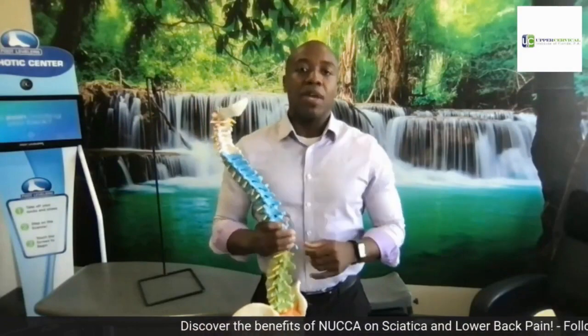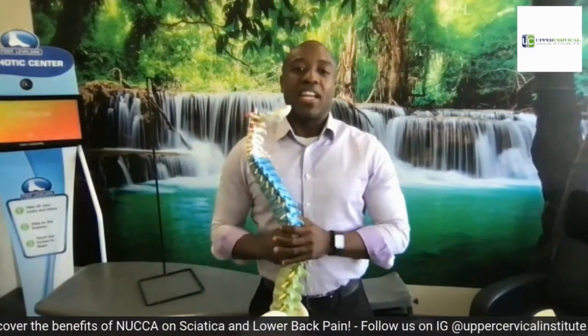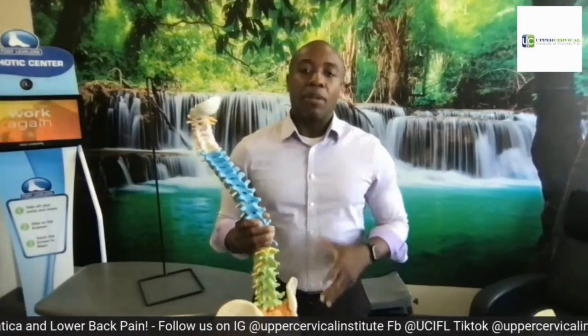So piriformis syndrome can occur when you have an injury, or a lot of time when people spend so much time sitting. And nowadays we spend so much time in front of Zoom that a lot of people are experiencing those sciatic-like pains. But piriformis syndrome is purely due to the piriformis muscle being tight or inflamed, putting pressure on the sciatic nerve, which can give you sciatic symptoms.